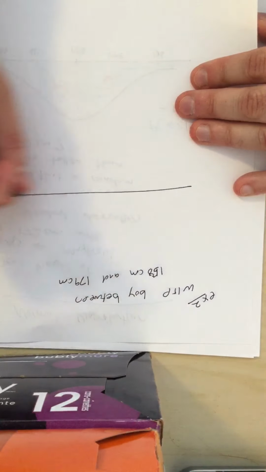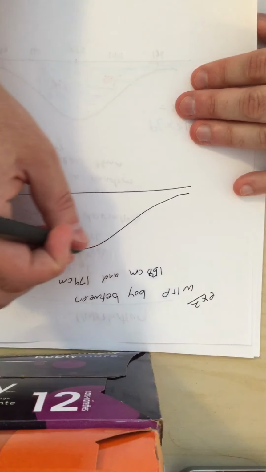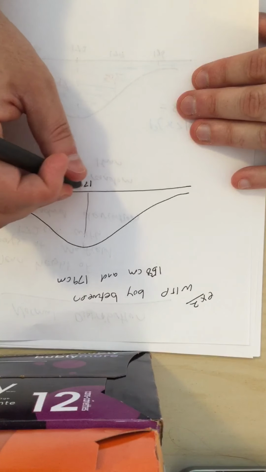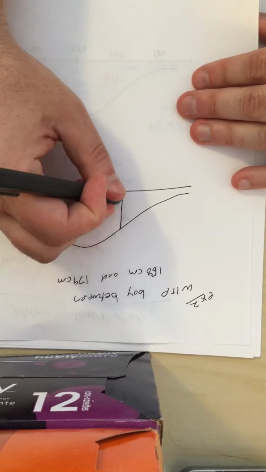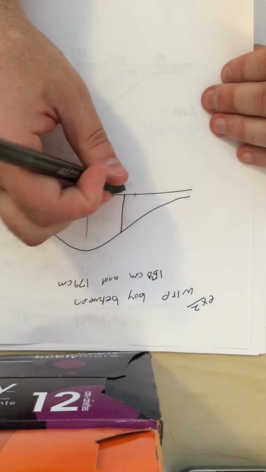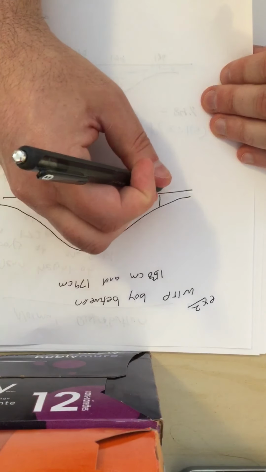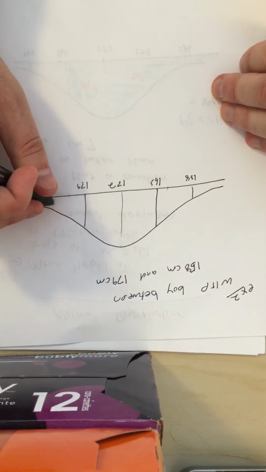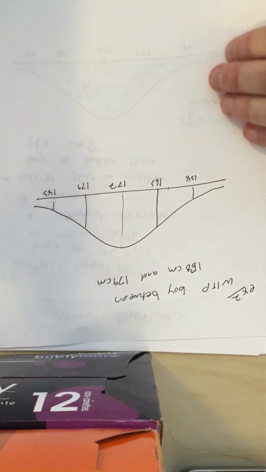And again, I will set this up: 172, 165, 158, 179, 185.